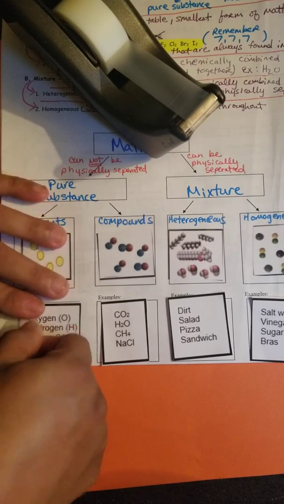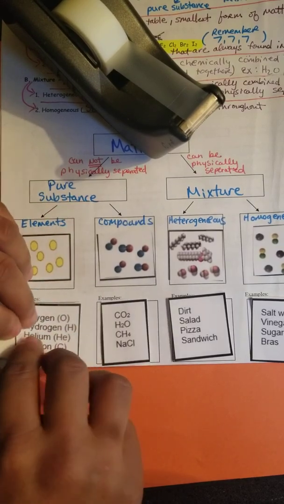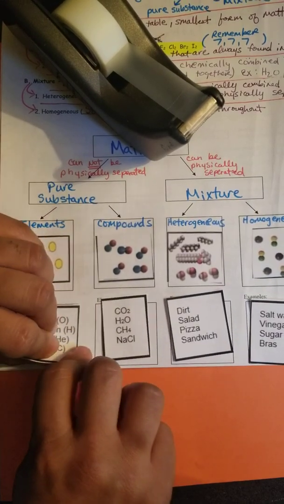Here we go. Let's go ahead and glue those in. And the next one.